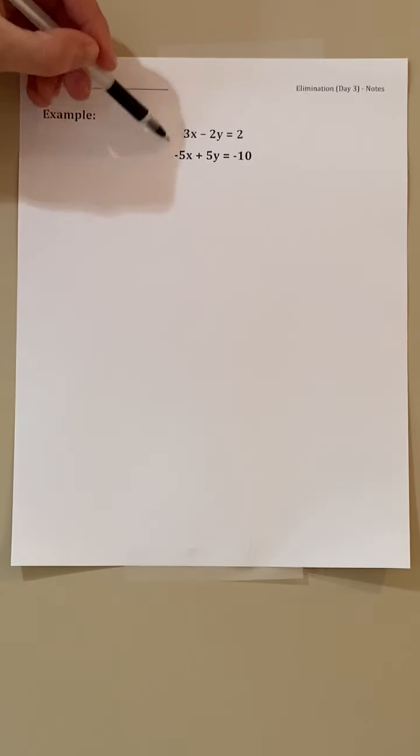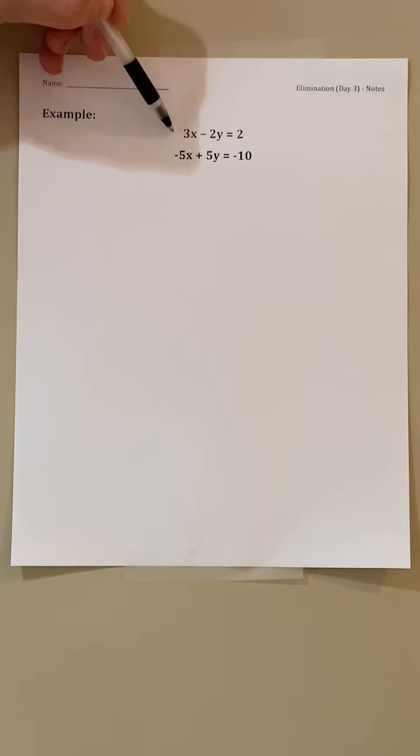Now, in yesterday's lesson, we looked at an example where we had to multiply one of our two equations by a number in order to get one of our variables to eliminate. In today's lesson, we are going to be looking at the case where we have to multiply both equations. So let's look at this system of equations.